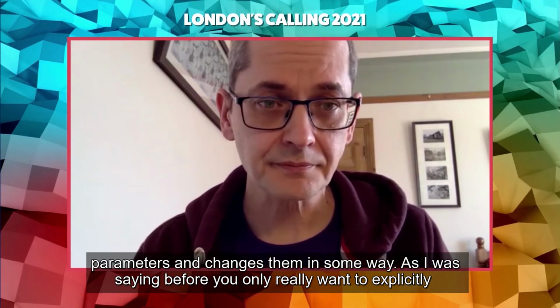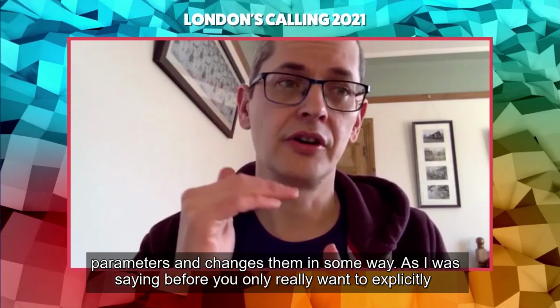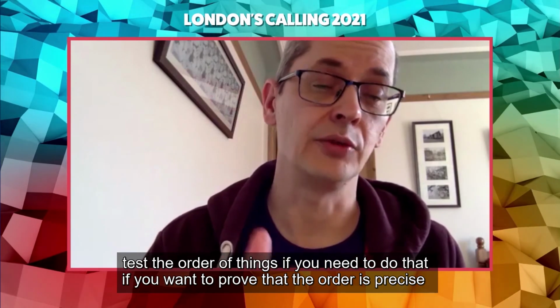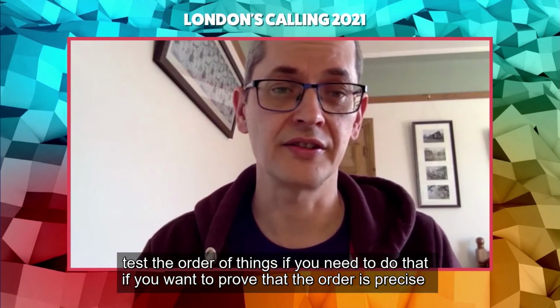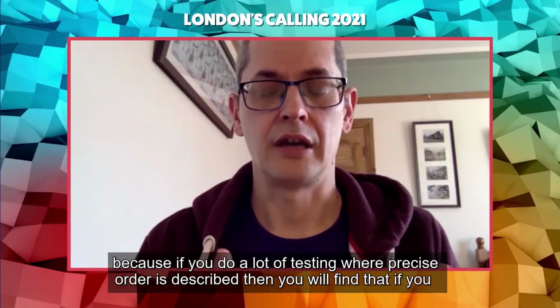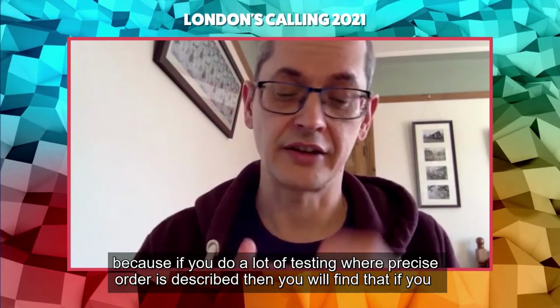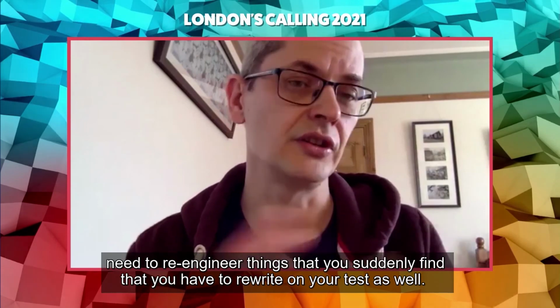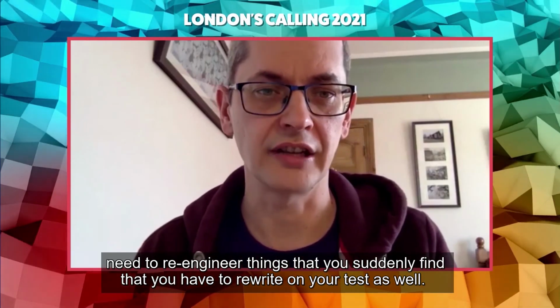As I was saying before, you only really want to explicitly test the order of things if you need to do that, if you want to prove that the order is precise. Because if you do a lot of testing where a precise order is described, then you will find that if you need to re-engineer things, you suddenly find that you have to rewrite all your tests as well.